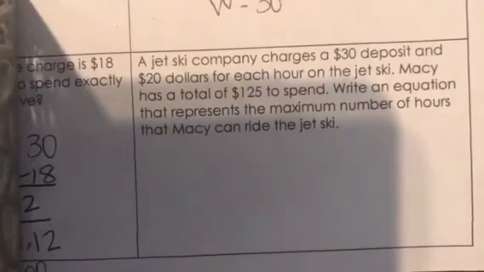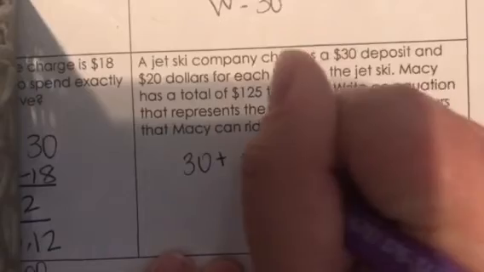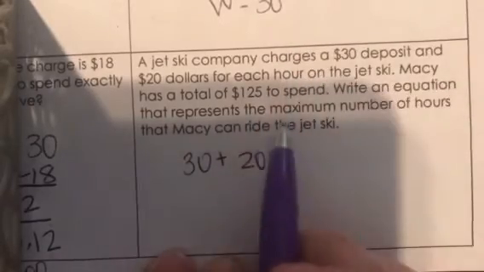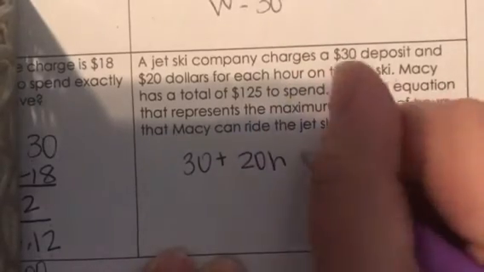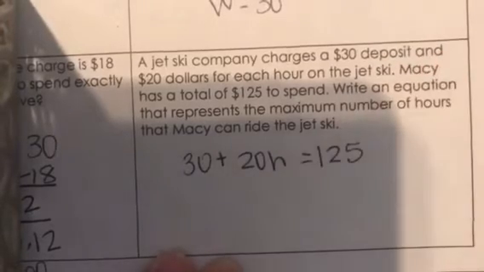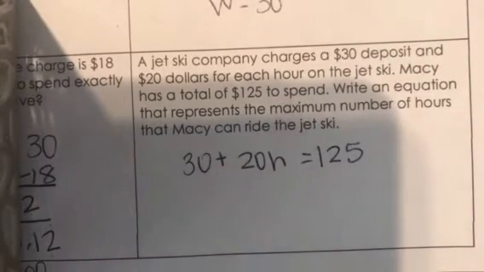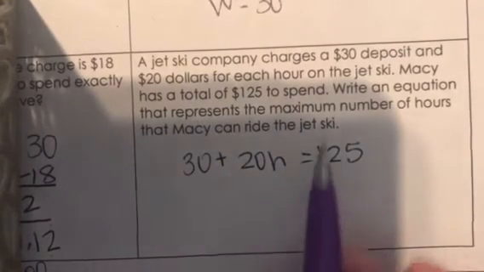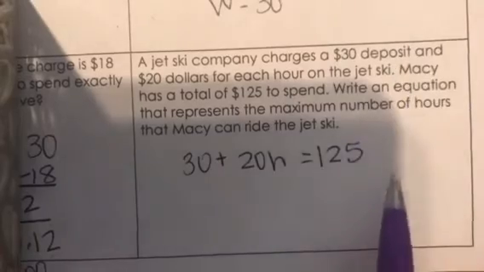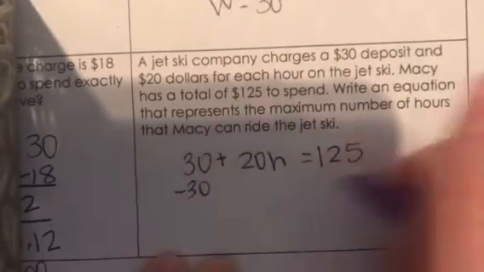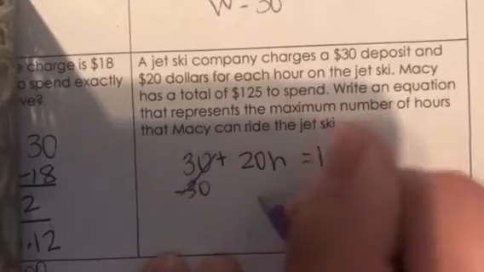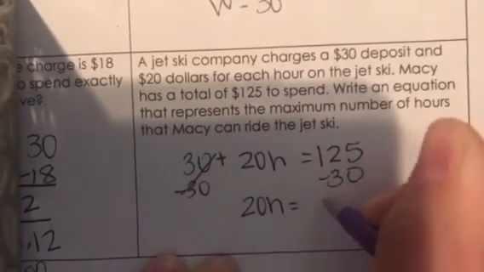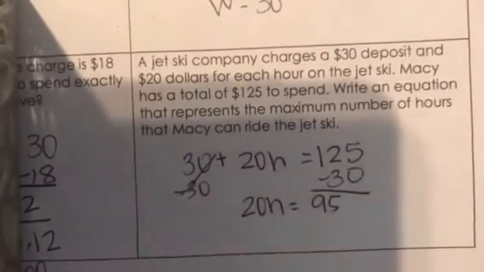All right. Here, I have a jet ski company charging $35 plus $12 for each hour. If I have a total of $125 to spend, how many hours can I ride the jet ski? I have $125. It cost $30 just to take the jet ski out. So I'm going to take 30 out, and I know that I have $95 left I can spend.